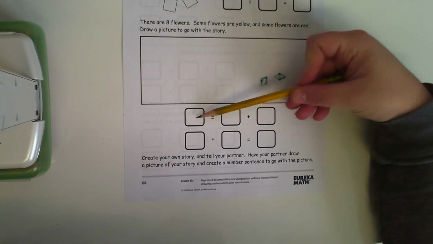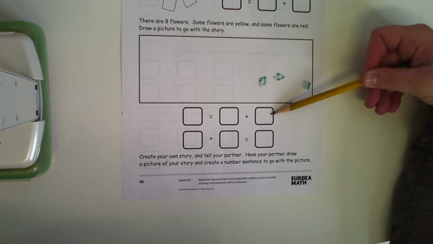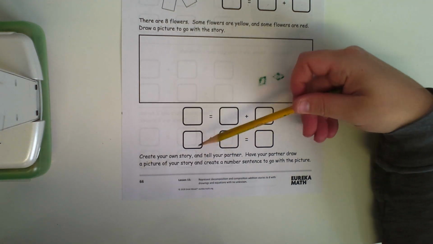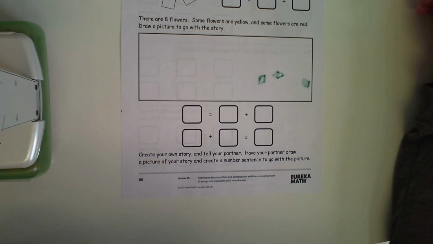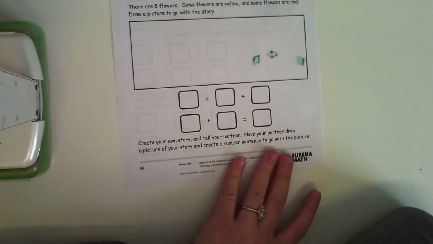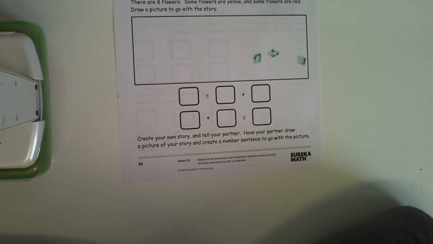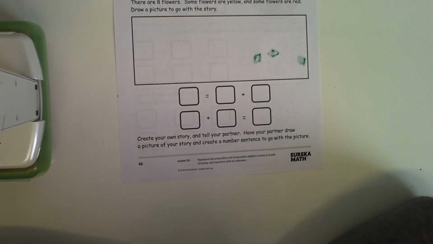So we have 8 flowers all together, and then how many did you make yellow and how many did you make red? And then you're going to do the same thing, only we're going to do the parts first, and the whole is going to be at the end. All right? Then at the bottom, it says create your own story and tell a partner. Have your partner draw a picture of your story and create a number sentence to go with it. So if you want to try to do this at home, maybe you tell your mom or your dad or a brother or sister or whoever's helping you with your homework, okay?